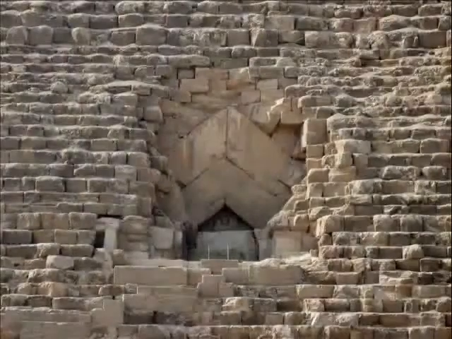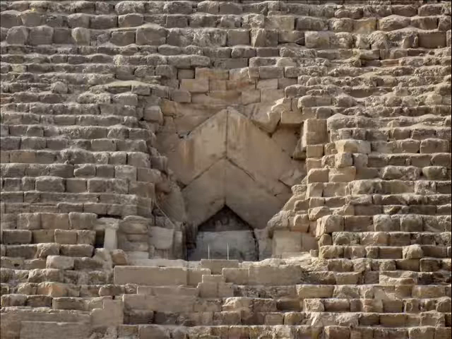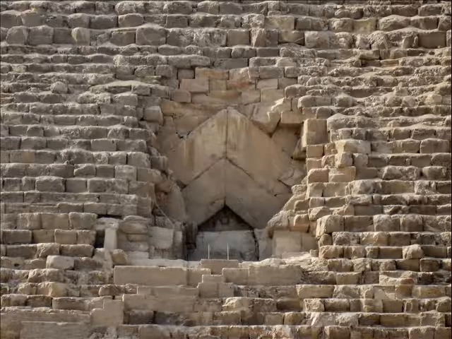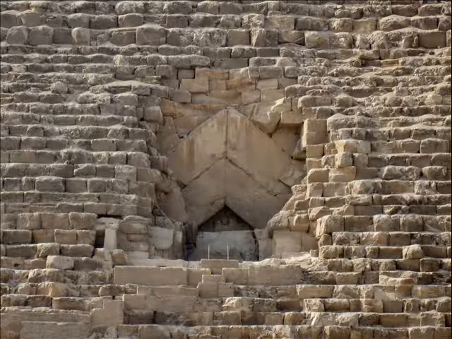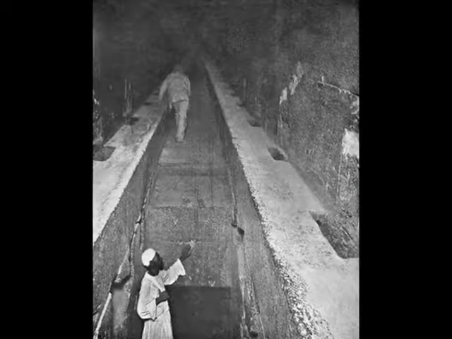The entrance is on the north face. Just below it is the entrance tunnel in antiquity. From the descending entrance corridor, an ascending passageway leads to the Grand Gallery. Originally, the passageway was sealed with three 7-ton blocks of pink granite. The Grand Gallery itself is an architectural masterpiece.